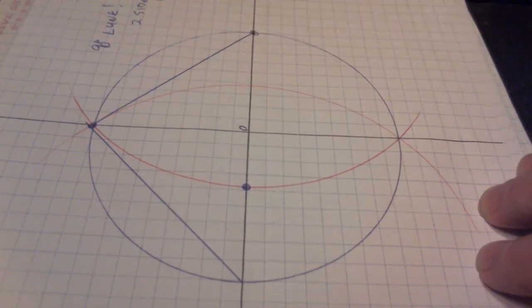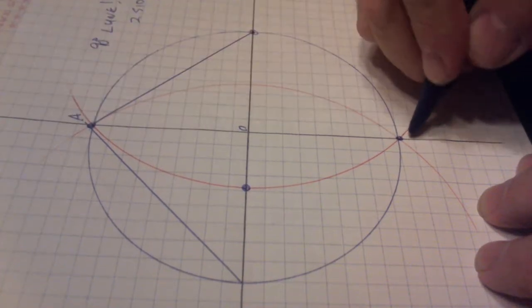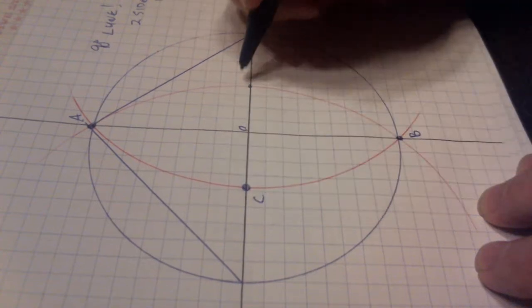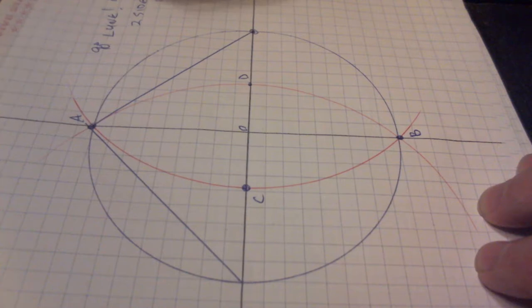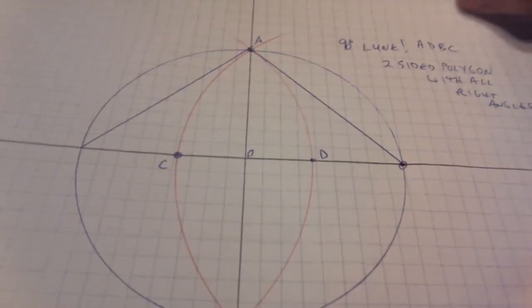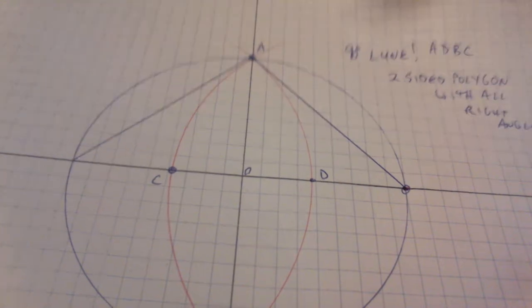thing, or let's name that 90-degree lune. I'll give it a name here. I'm going to call this point A, this point B, and let's call this C and this D. You could call this 90-degree lune ADBC if you wanted to. I'm naming it with 4 letters just to make sure other people know what I'm talking about, even though it's only got 2 sides.